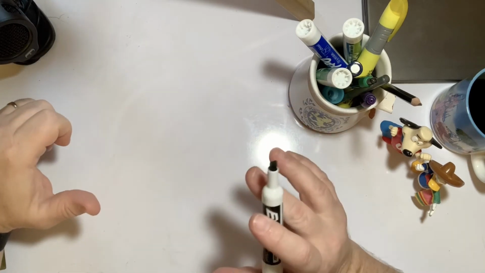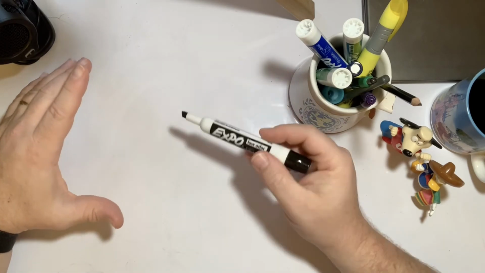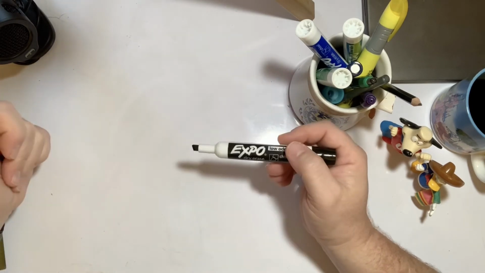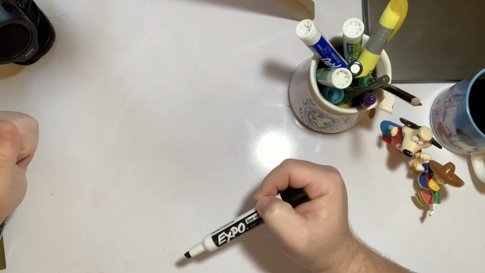So we're going to draw a basic cartoon duck head. You can do this. It's very, very easy. Get your paper, get your marker or your pencil or your crayons, whatever you're going to use, ready to go. And let's have some fun with this.